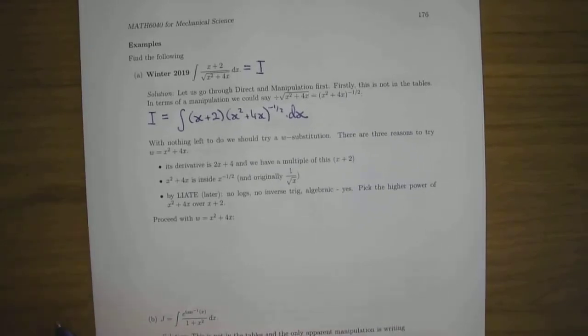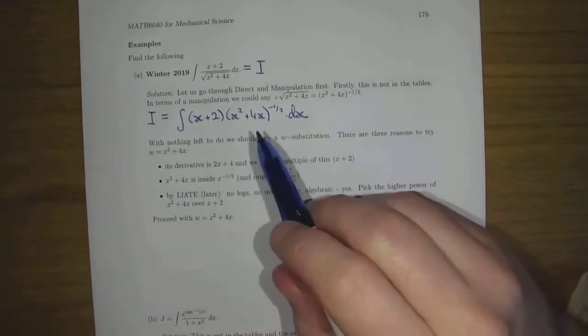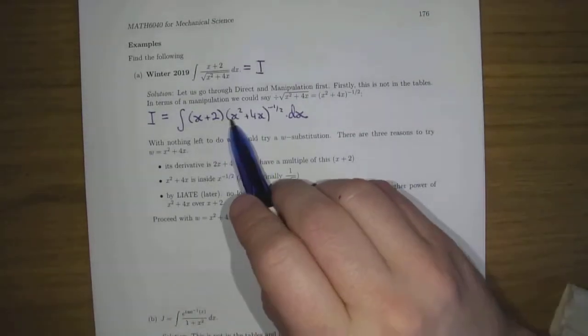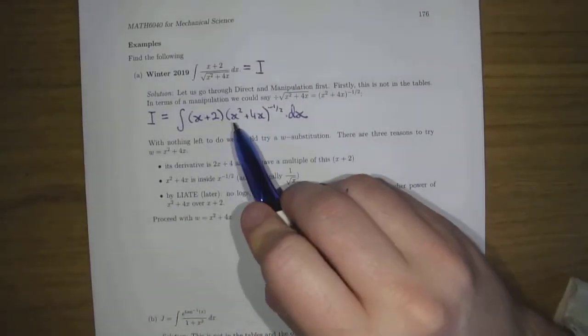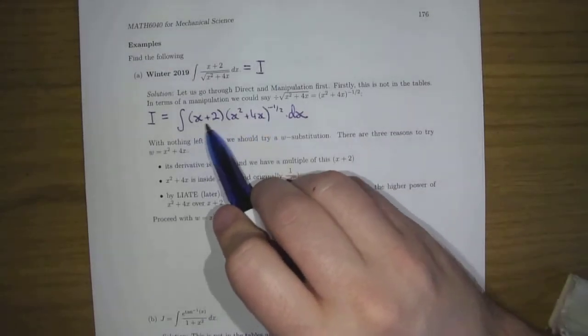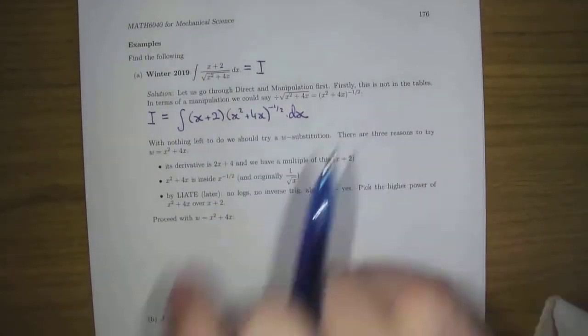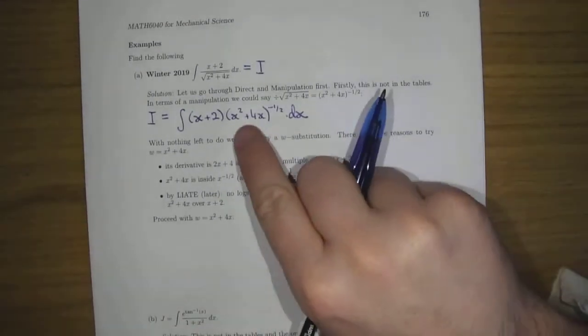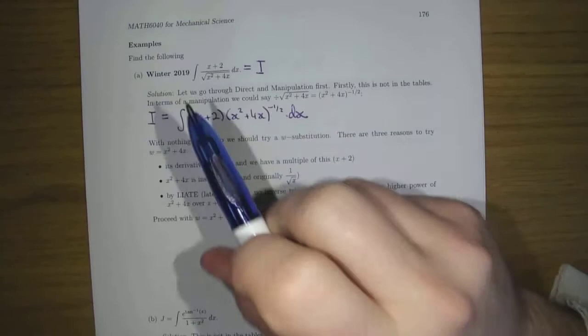Now we've got 3 reasons that we should try the x squared plus 4x. The first reason is, look at x squared plus 4x. Its derivative is 2x plus 4, which is a multiple of this. So that suggests you should let w be this. The other one is you could say that x squared plus 4x is inside this power of minus a half and originally inside the square root.